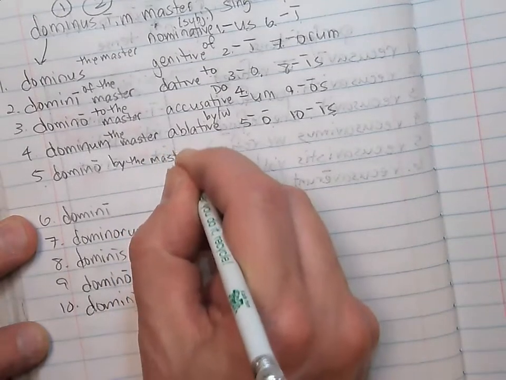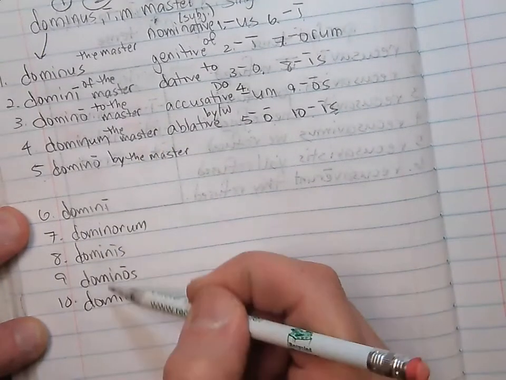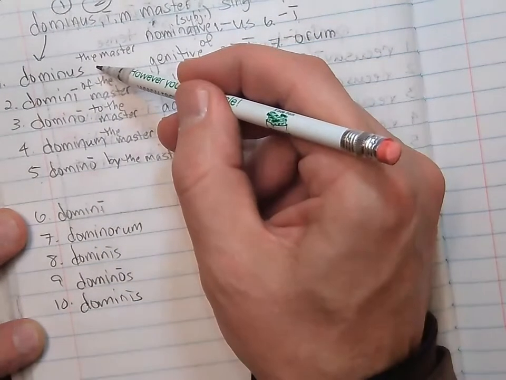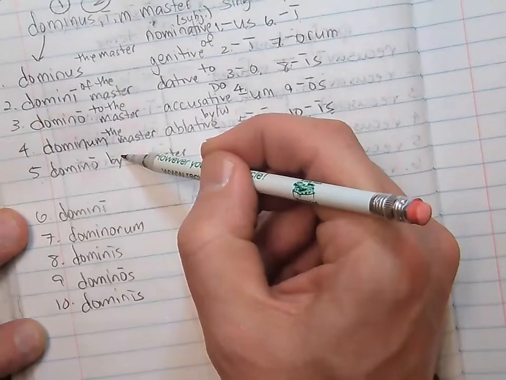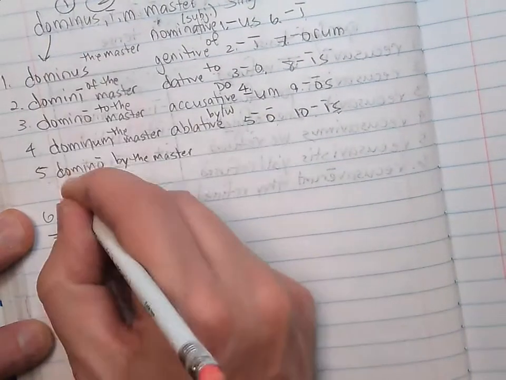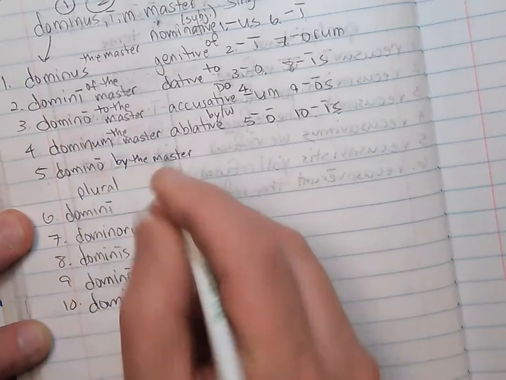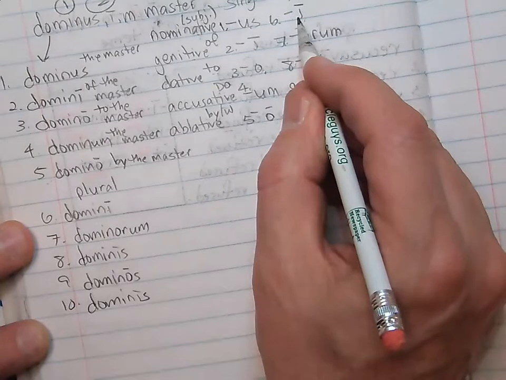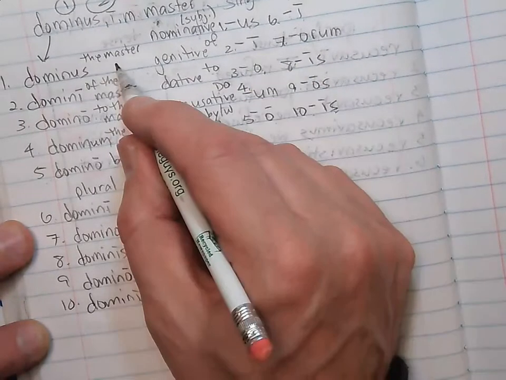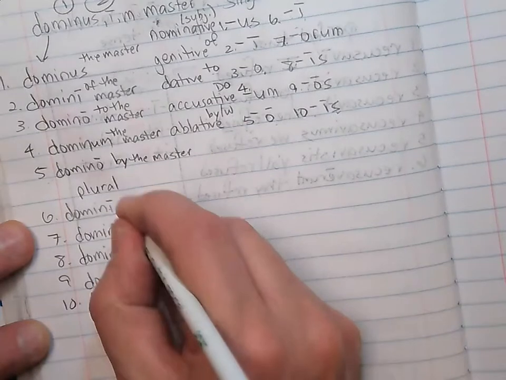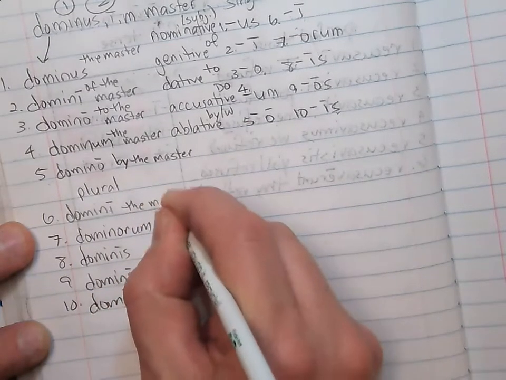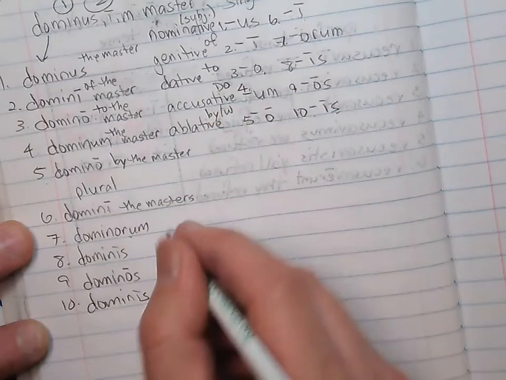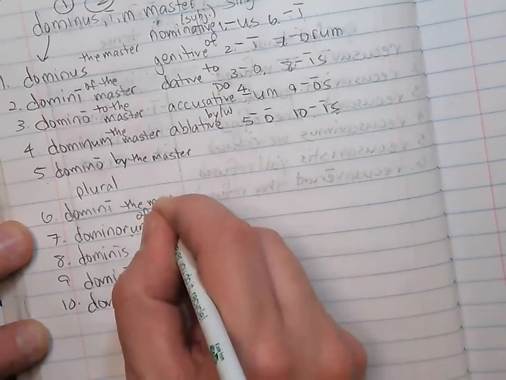Now I've got to save some time. The translations here, 6 through 10, are the same as these translations up here, 1 through 5, except you add an S because these words are plural. So number 6, the nominative plural, would be just like the nominative singular, the master, except you add an S. So I'm going to say the masters. Genitive plural right here, you're going to say of. So you say of the masters.